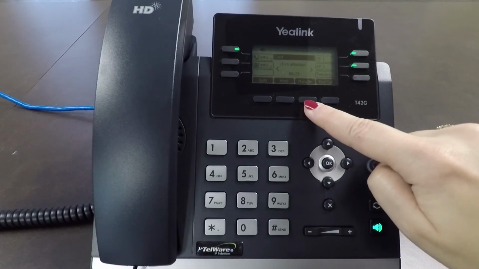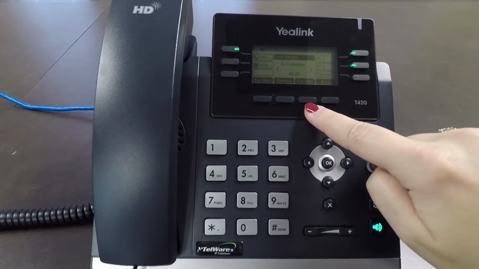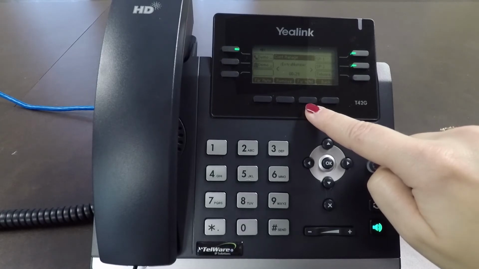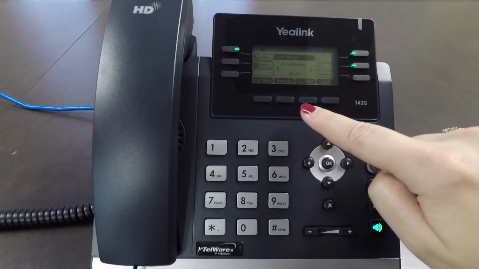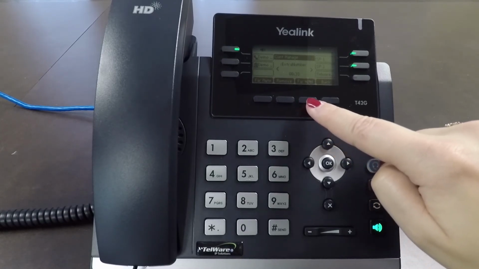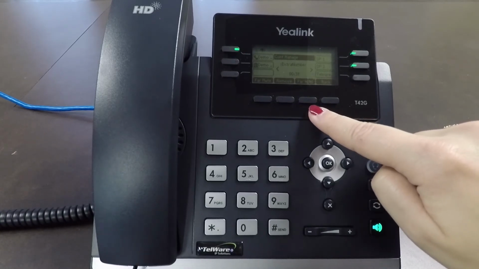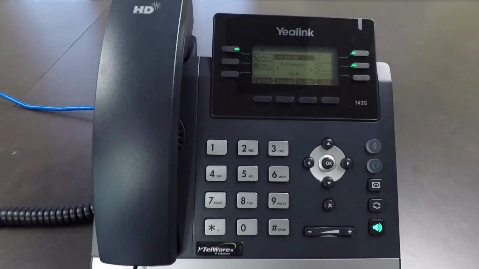If you press the Manage button, you can choose to mute other individuals from the conference. You can remove selected individuals, and you can place them on hold. Using this conferencing method on the Yealink T42, only 3 calls can be in a conference at one time. If you would like the capability of more parties in the conference, we can set up a conference bridge to fit your needs.